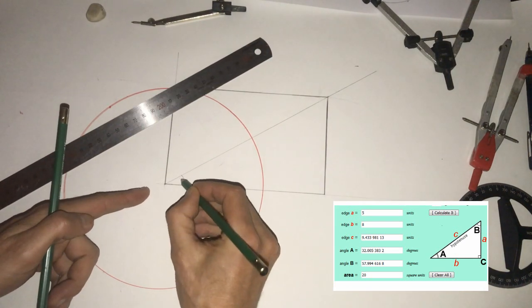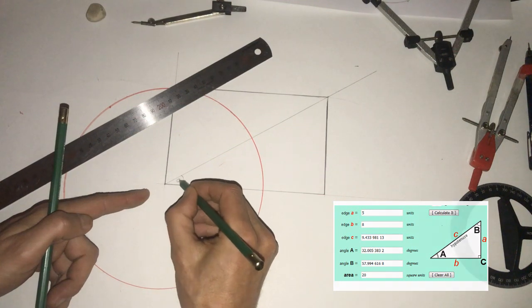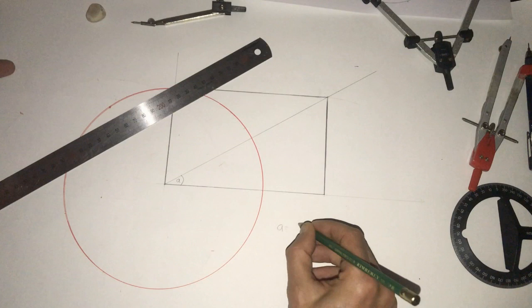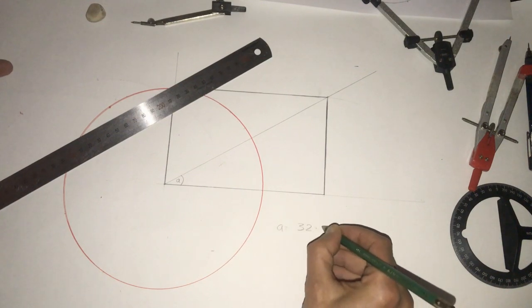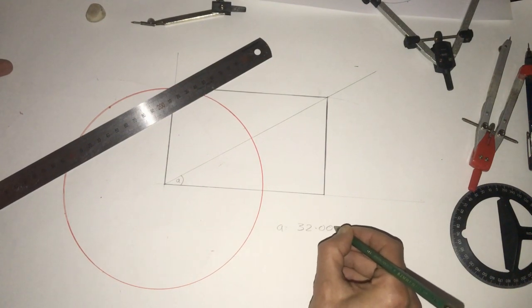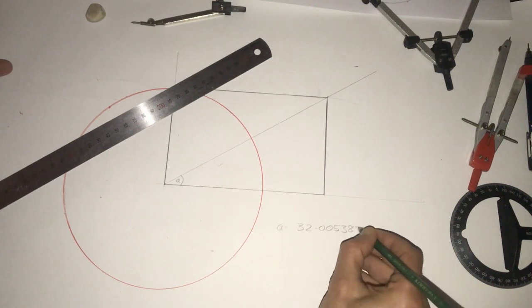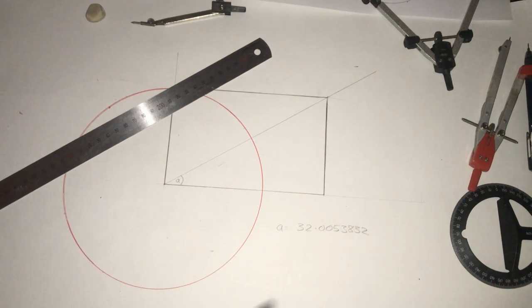Let's call this angle A. Angle A would be 32.0053832 degrees.